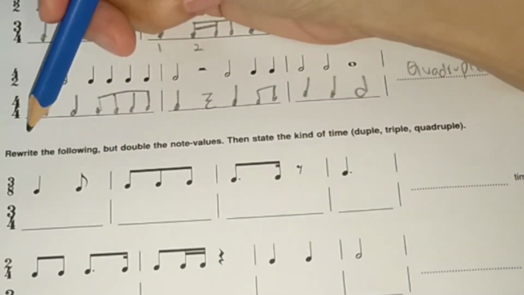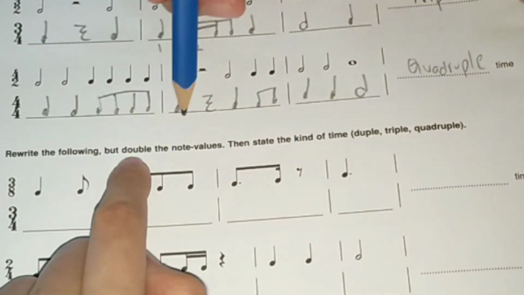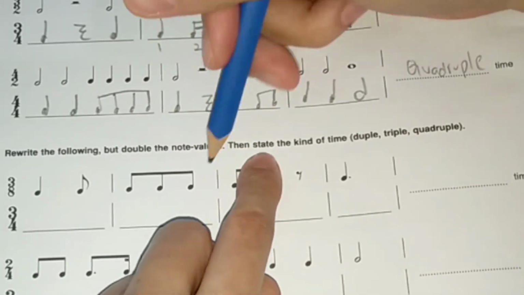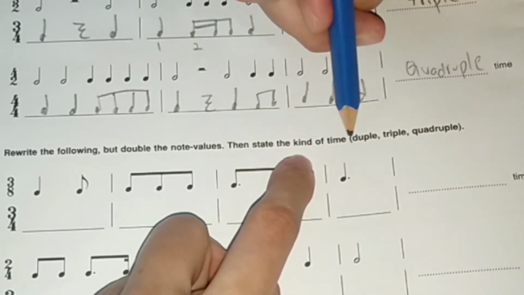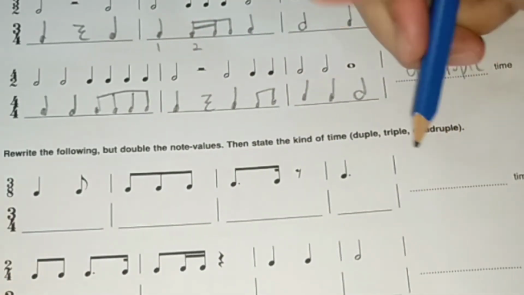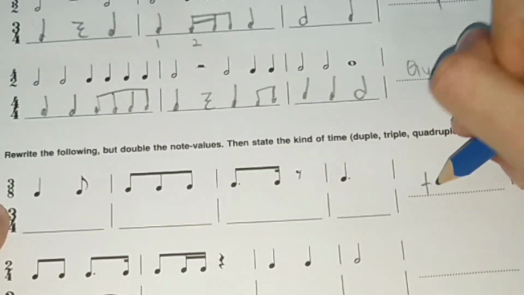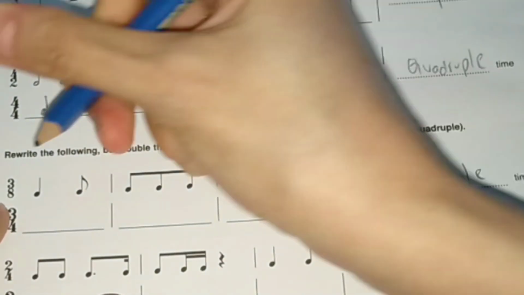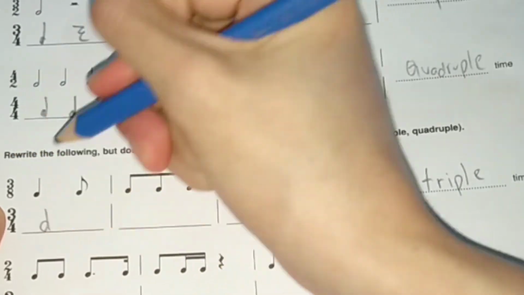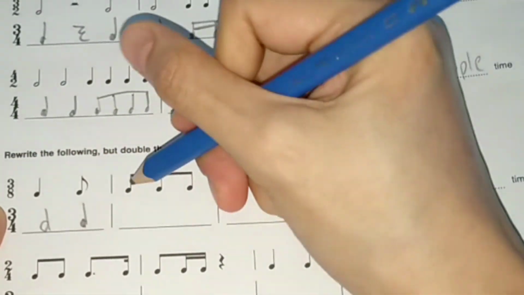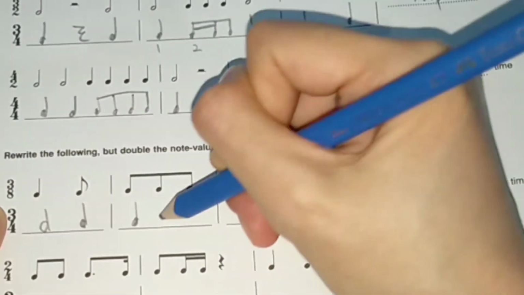Okay, last exercise for today. Rewrite the following but double the note value. So now this is double. Then state the kind of time, whether it's duple, triple, quadruple. 3/8, everything 3, it will be triple. So crotchet becomes minim, quaver becomes crotchet. Now 3 quavers become 3 crotchets.